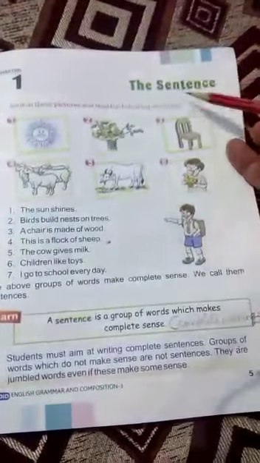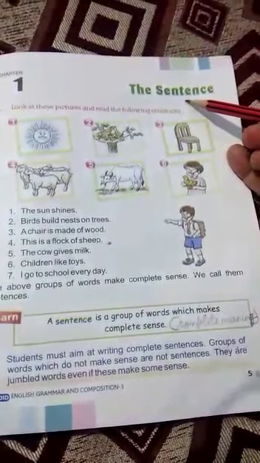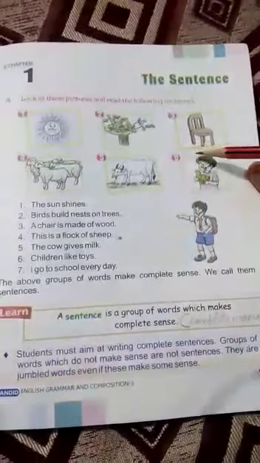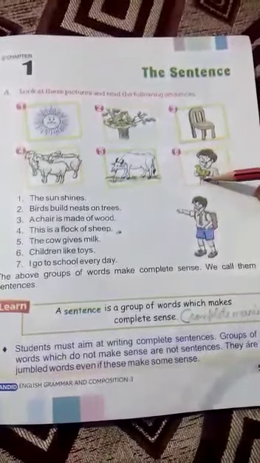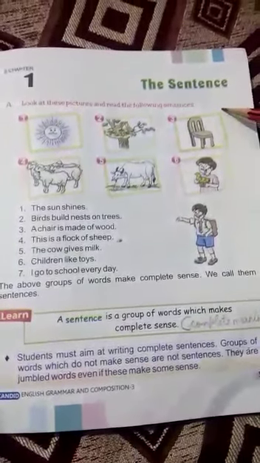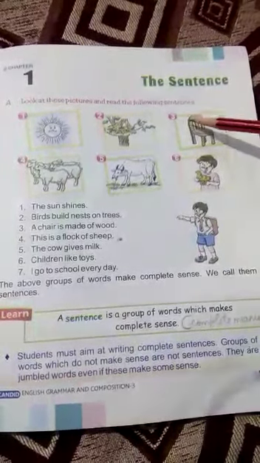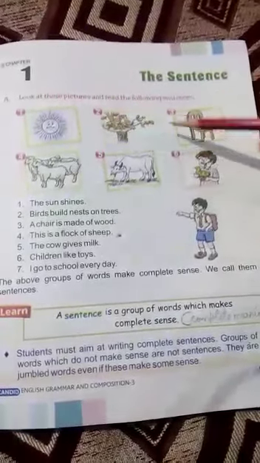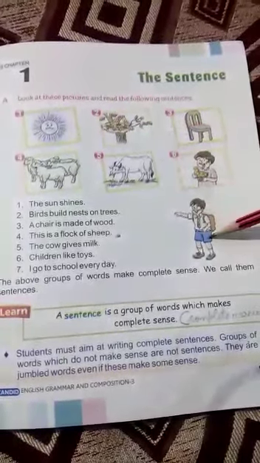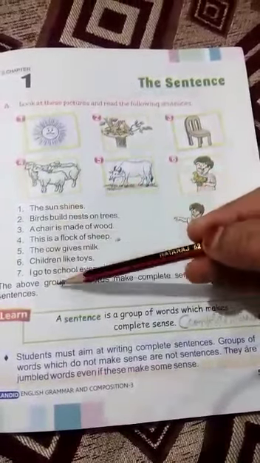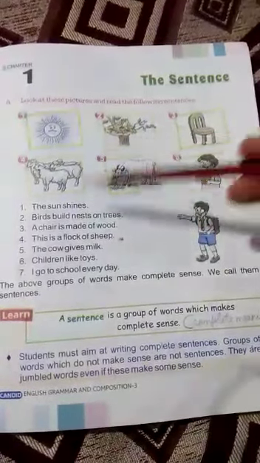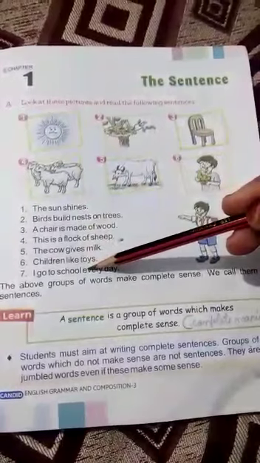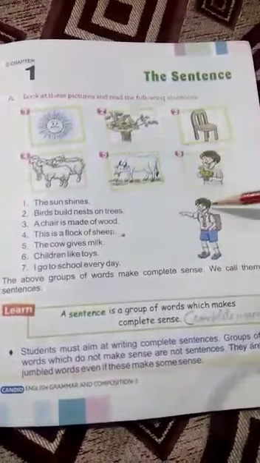Now, we shall start the first topic, that is the sentence. You all have been learning this topic right from class 1. We have this topic again in class 3, but in a detailed manner. Now, look at these pictures and read the following sentences. There are a total of 7 pictures given to you, followed by 7 sentences. Let us take a look at it. These 7 sentences are describing these 7 pictures.